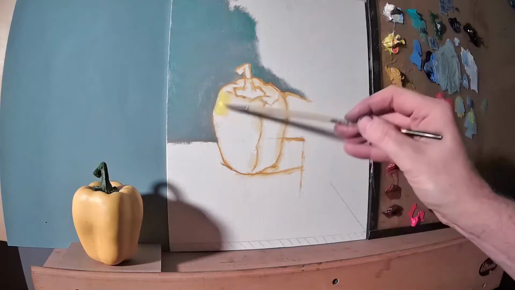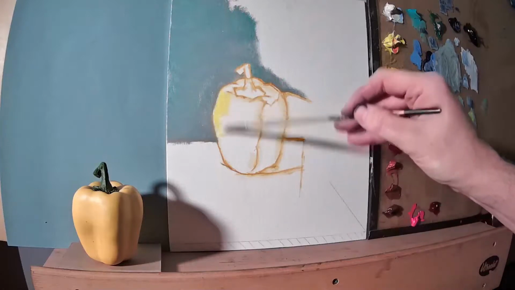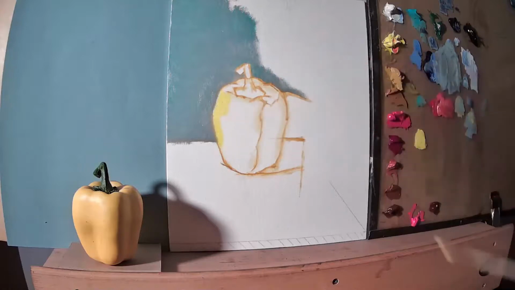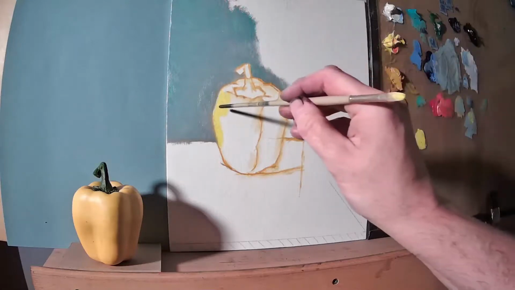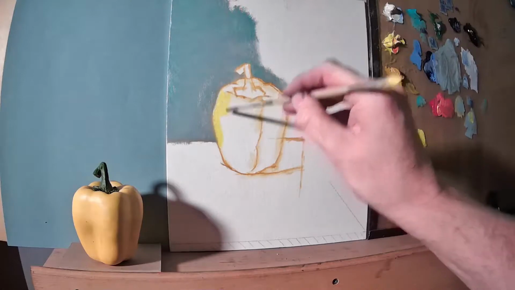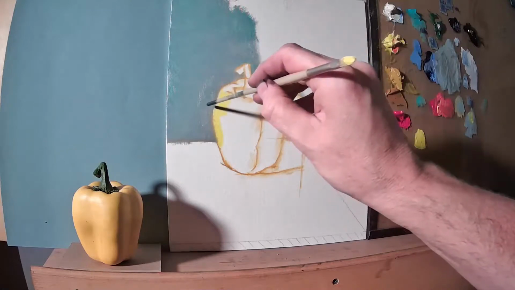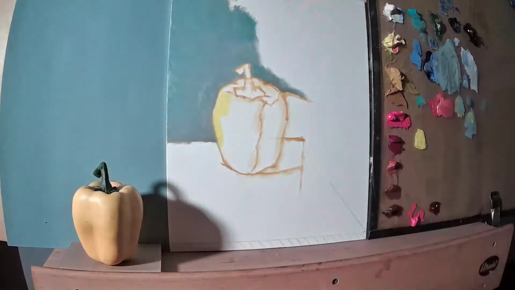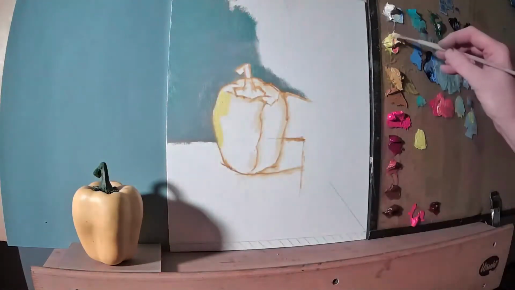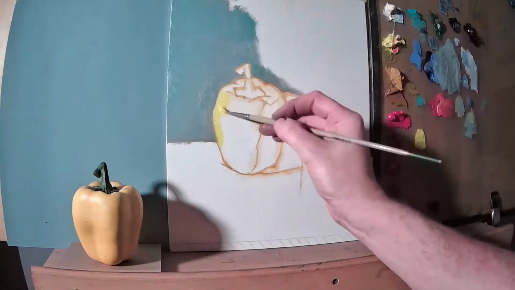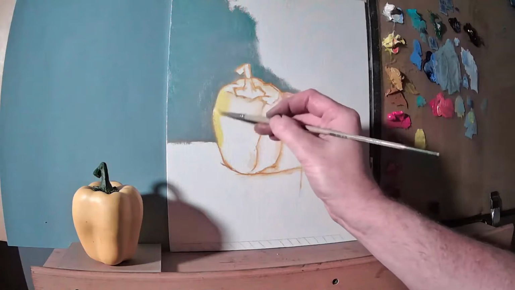I think actually if we put white into it, it's going to make the value maybe too light. Because I want to make sure that the value of this is the same degree lighter than that as this is compared to that. So I want to make sure I very clearly establish that value difference.